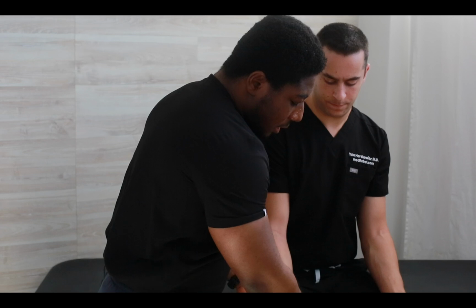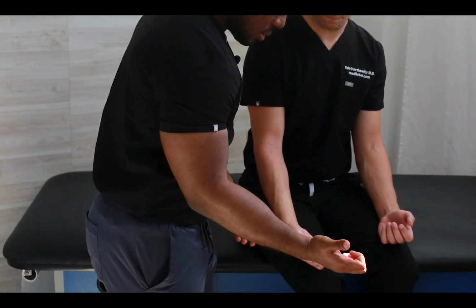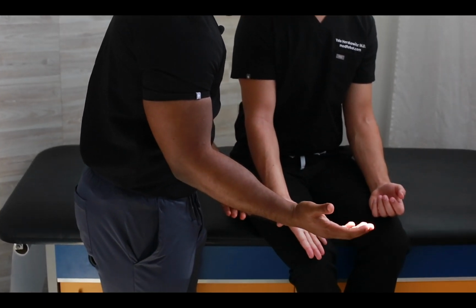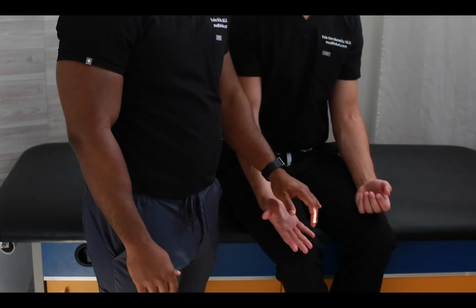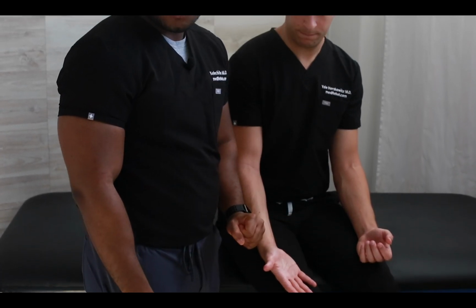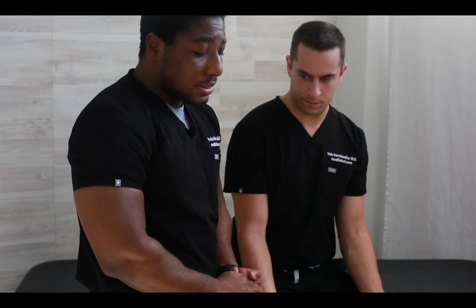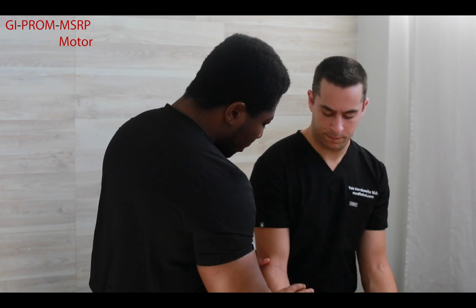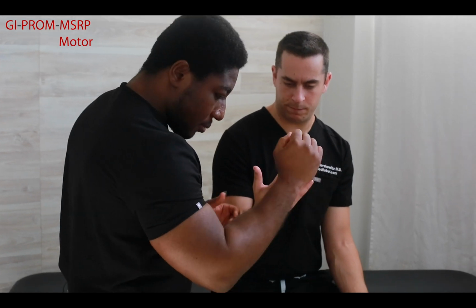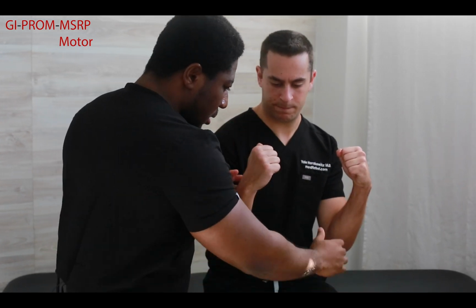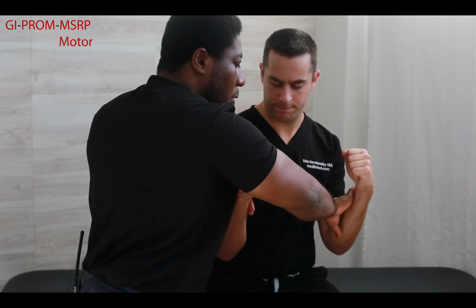All right. So now for the fingers, can you do this? Can you do that? Make a fist, let it go. All right. So I've assessed the range of motion in the fingers as well. Now it's time for muscle strength. All right. So I'm going to have him do this. Go up. Both. Yes. Now pull towards you.